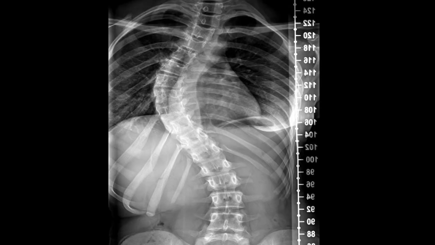With this image, the pathology that's being demonstrated is scoliosis, which is a lateral curvature of the spine. So you can see around T2, T3 that the spine starts curving and doesn't come back until around L4. In this particular image, it's being done in a PA, but it can be done PA or AP, it doesn't really matter.